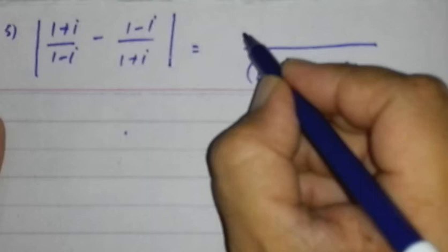So Z inverse will be equal to (3 iota plus 2 over 3 minus 2 iota) whole inverse, which further can be written as, when we shift the denominator into the numerator and the numerator into the denominator, the exponent will become positive. So we can write it as 3 minus 2 iota over 3 iota plus 2.